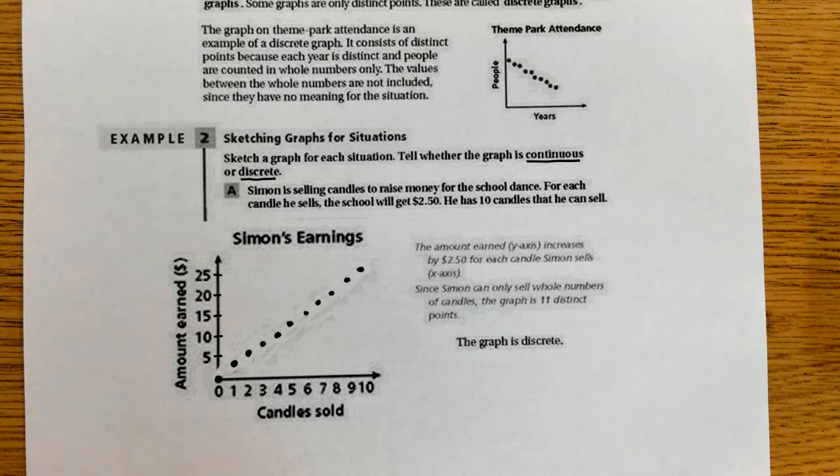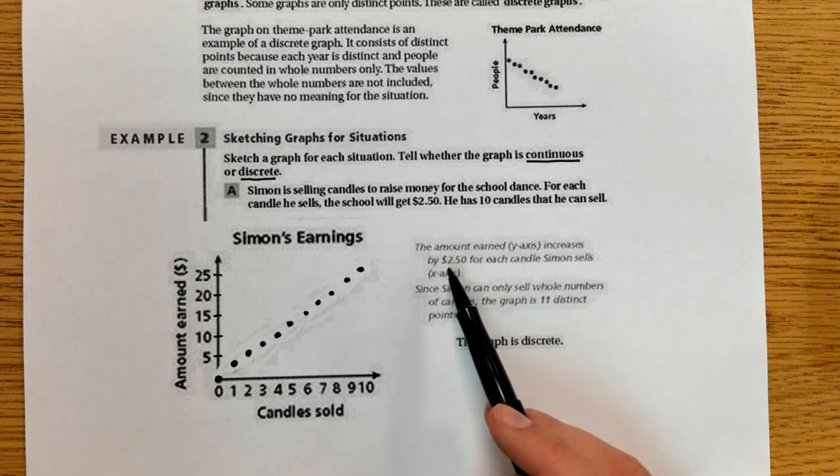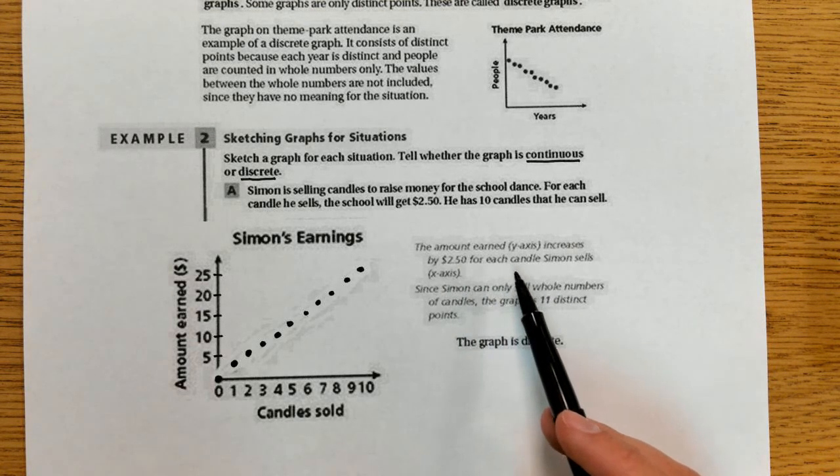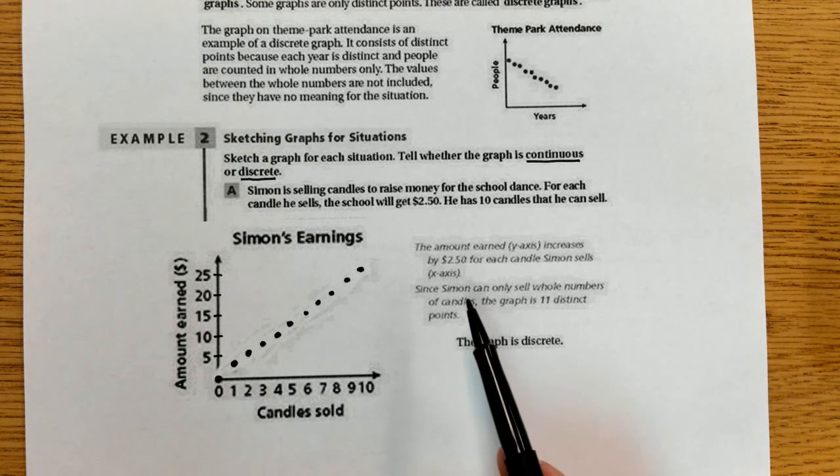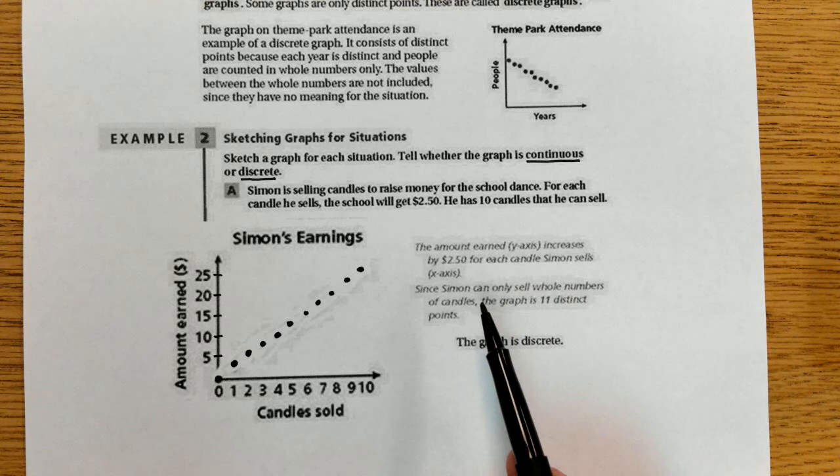Now you can't sell a part of a candle here. You can't sell 3.5 candles. They have to be sold in whole amounts. So the amount earned, the y-axis, increases by $2.50 for each candle Simon sells. Okay, this is the x-axis. Since Simon can only sell whole number of candles, the graph is 11 distinct points.